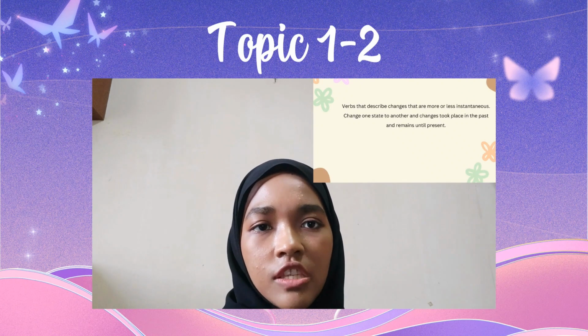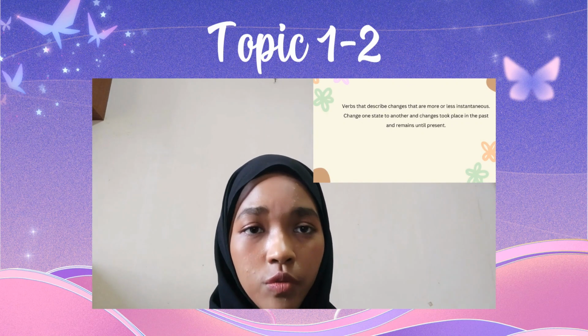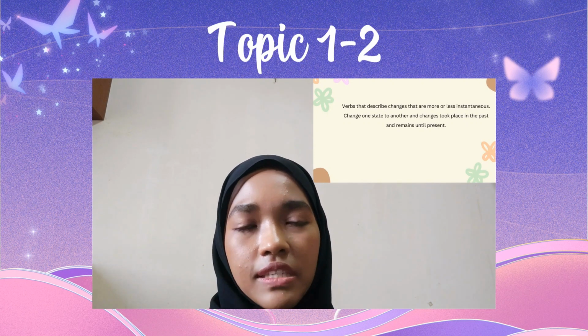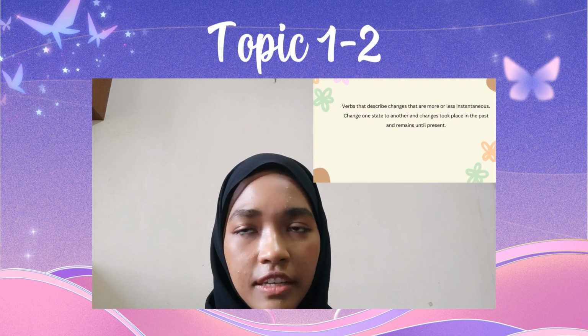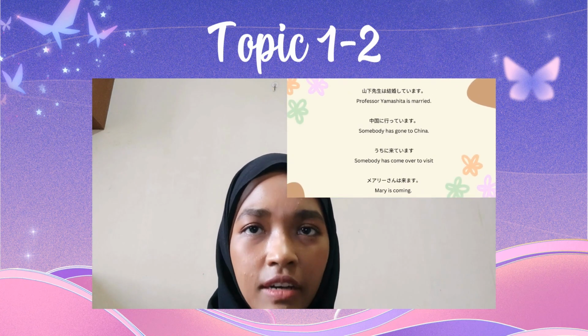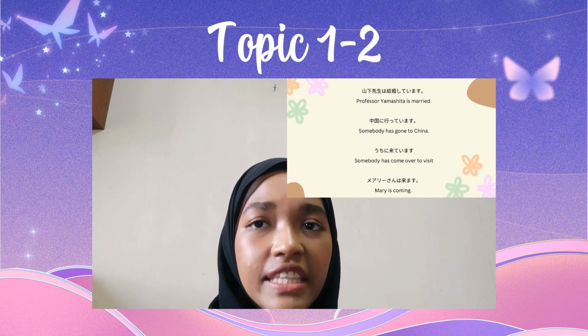Next, verbs in the second group, which are verbs that describe changes that are more or less instantaneous. These verbs describe changes from one state to another. For example, kekkonsuru, which means marry. If you get married, your status changes from single to married, and the change took place in the past, and it will remain until the present moment. For example, Yamashita sensei wa kekkon shiteimasu, which means Professor Yamashita is married.